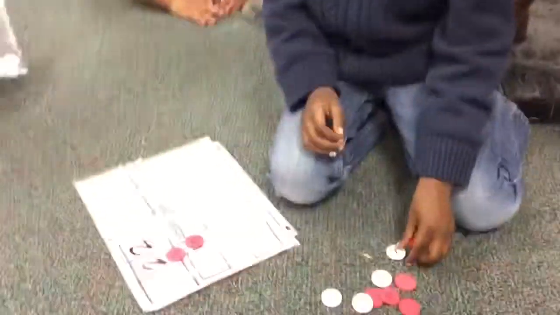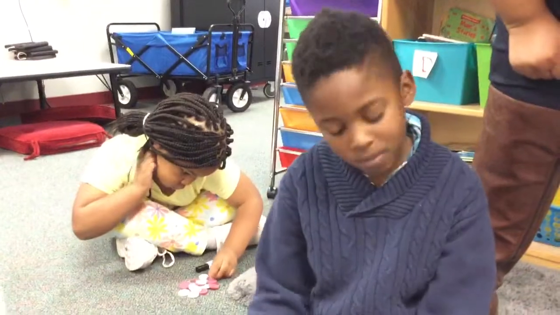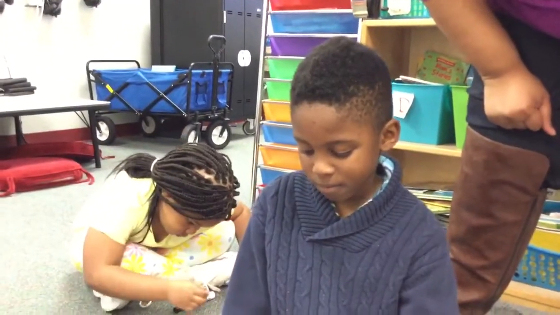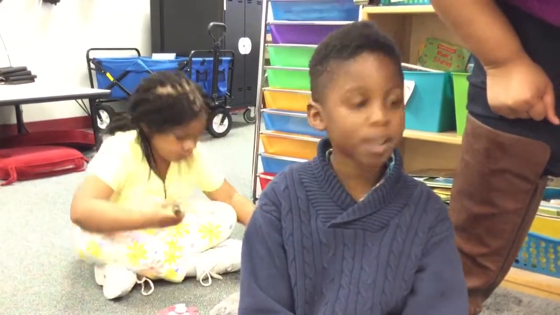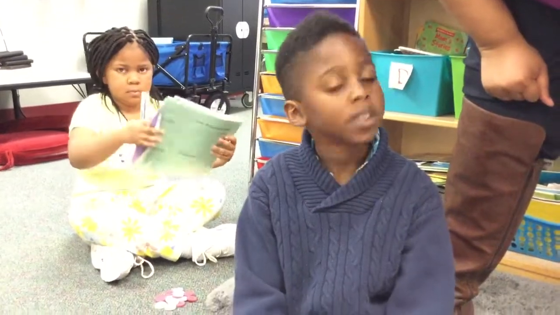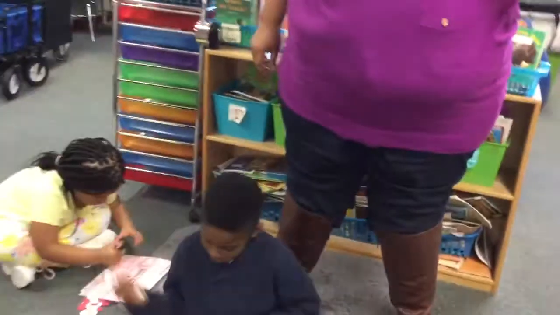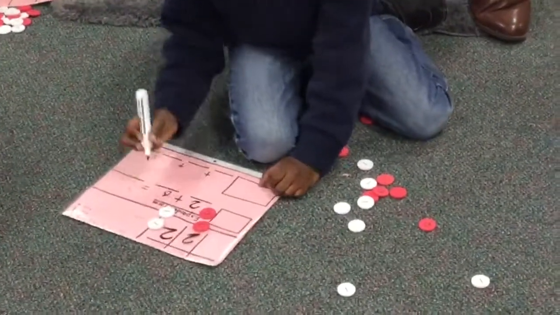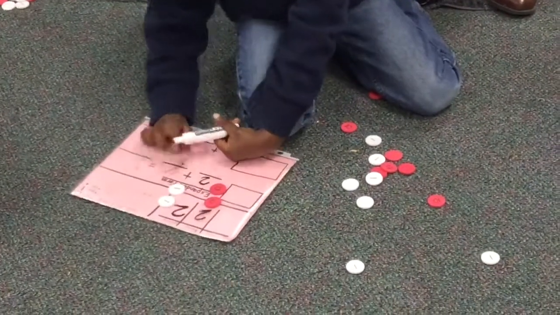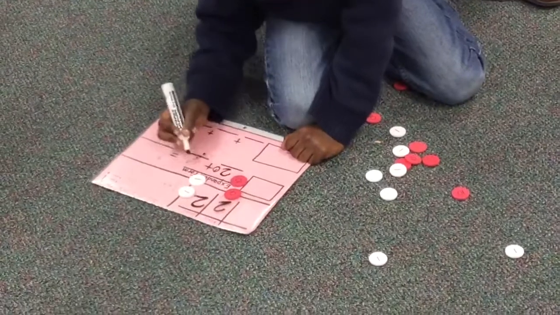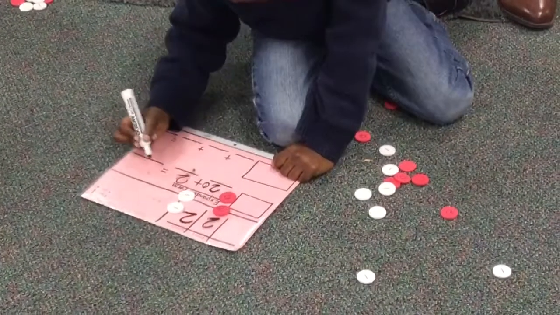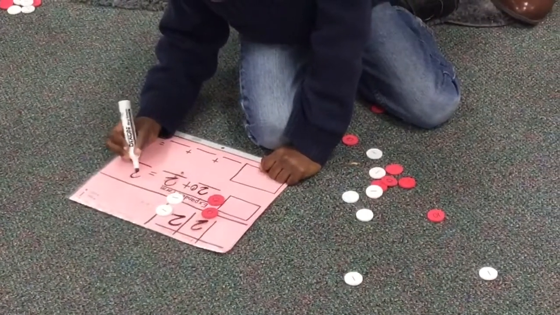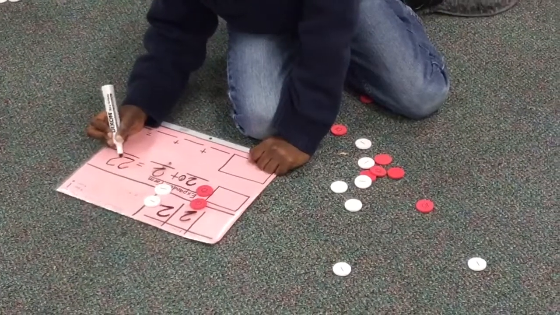What's the value of your tens place? 20. Very good. So how would you write that in an equation? 20 plus 2. Can you write that for me? There you go. Good job. 20 plus 2 equals 22. Good job. Show me a different one.